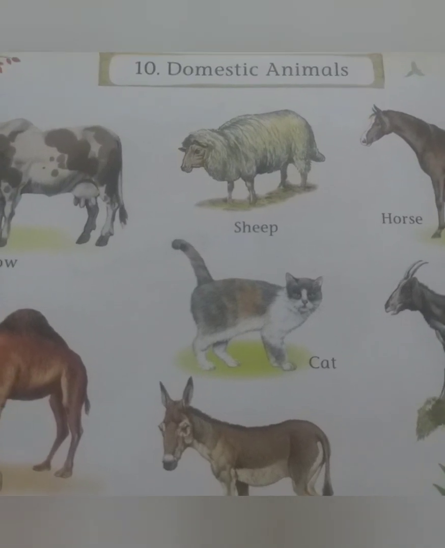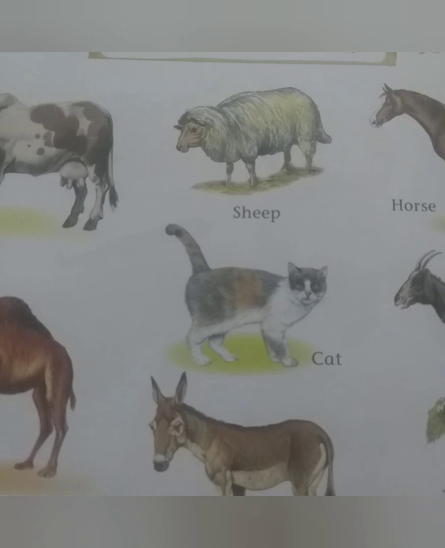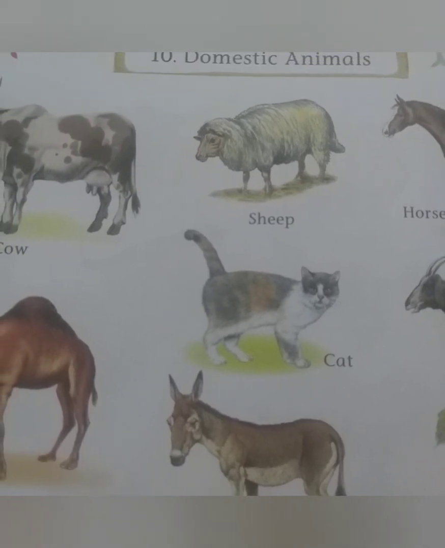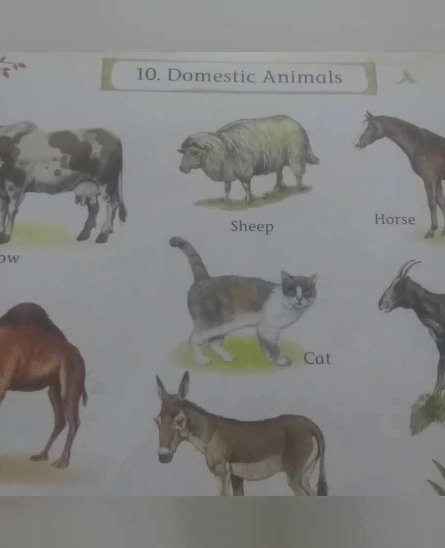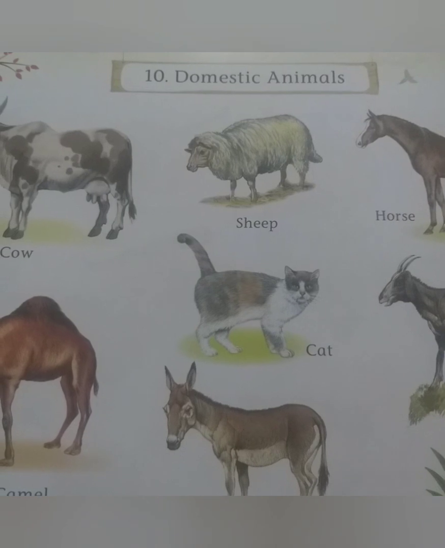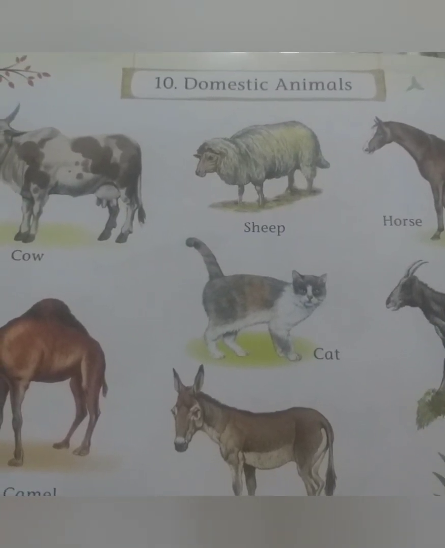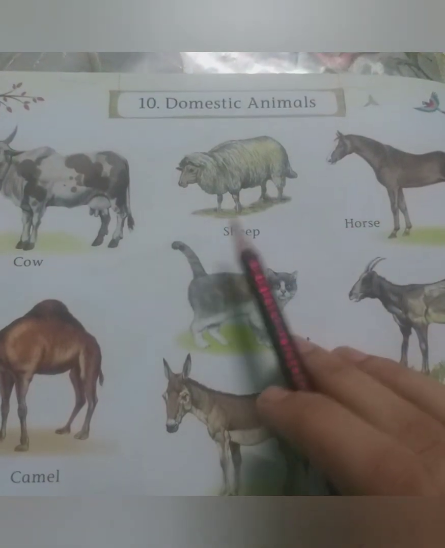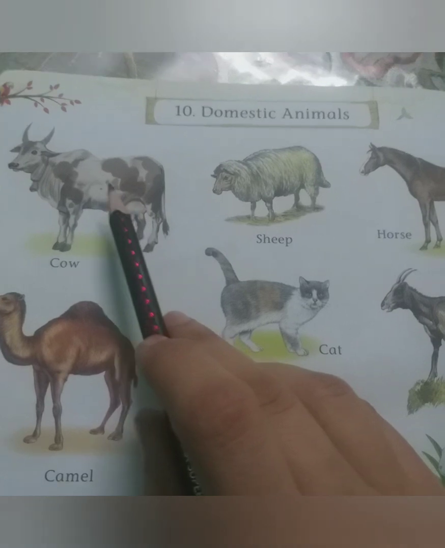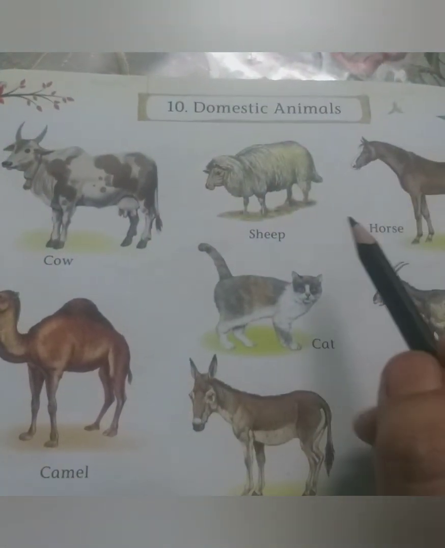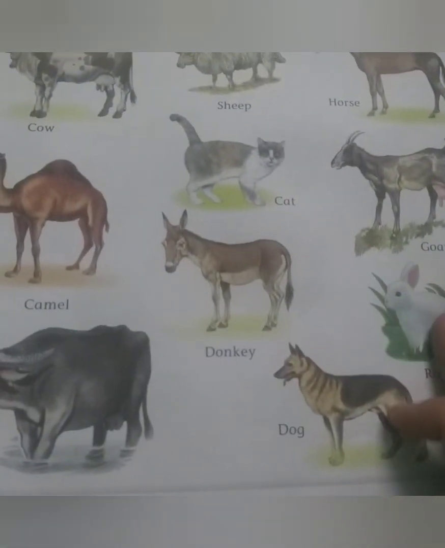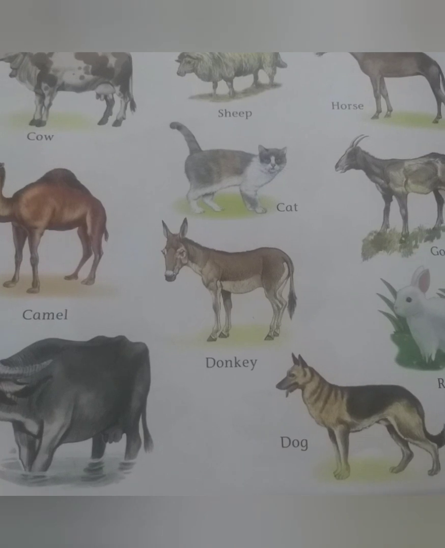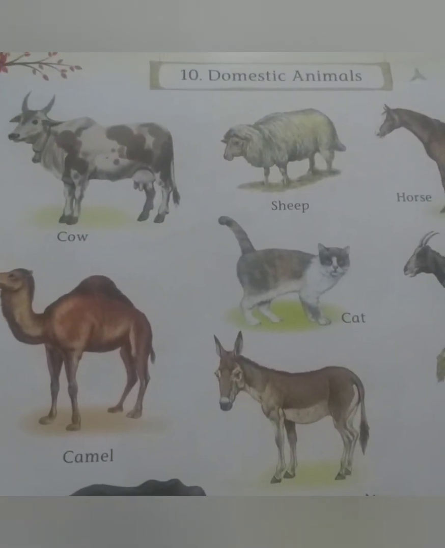Animals like horse, cat, dog that have been tamed and kept by humans as work animals, food sources or pets are called domestic animals. Animals that we can tame, that is keep in the house, for work like cow and horse, and as food sources, like cow gives us milk and sheep give us meat and wool, and as a pet like cat, dog, rabbit, these animals are called domestic animals. So today we are going to learn about domestic animals.